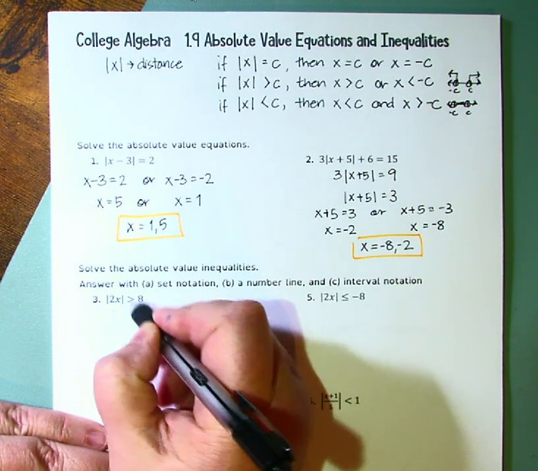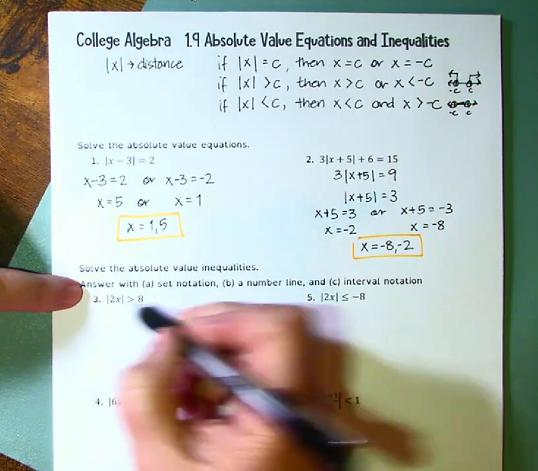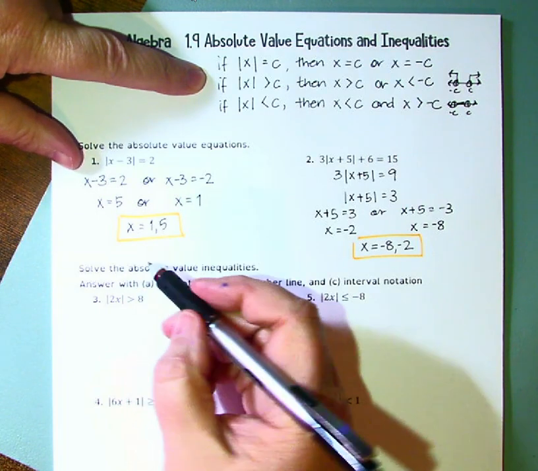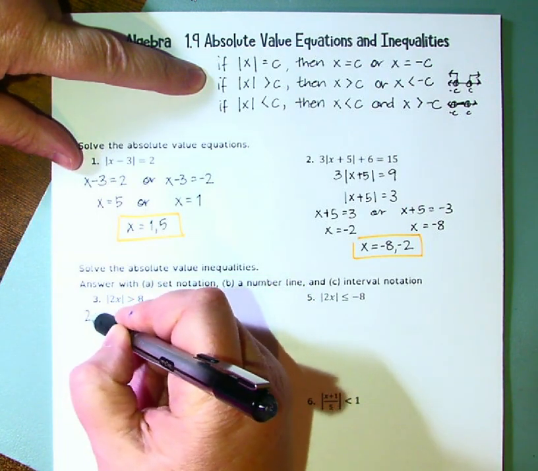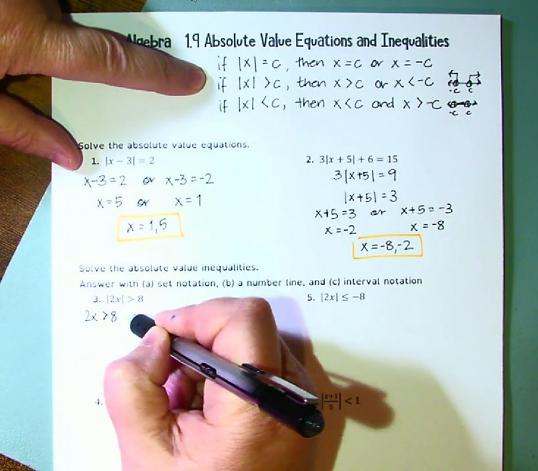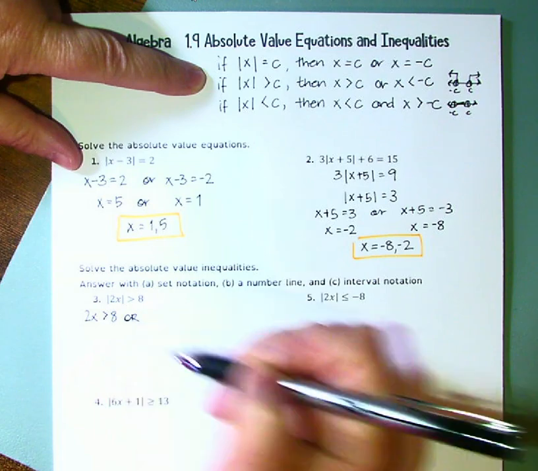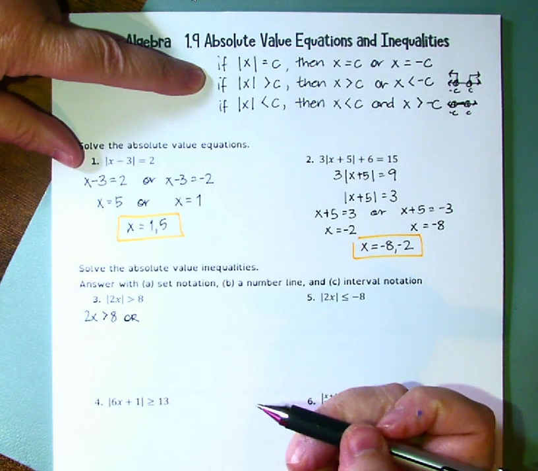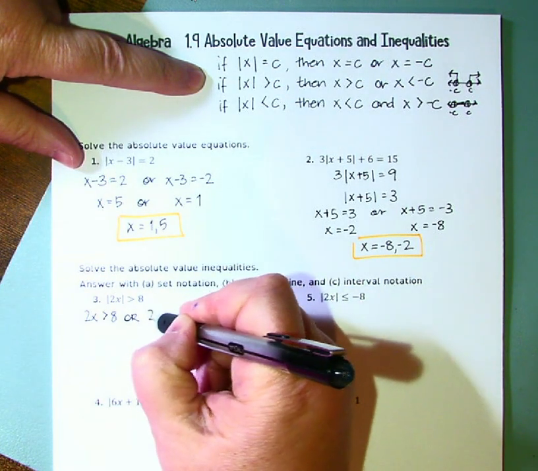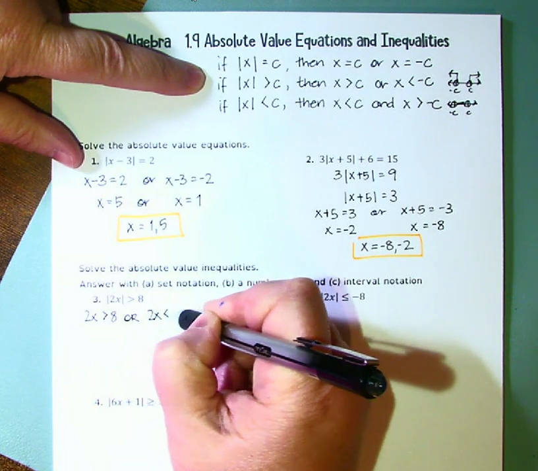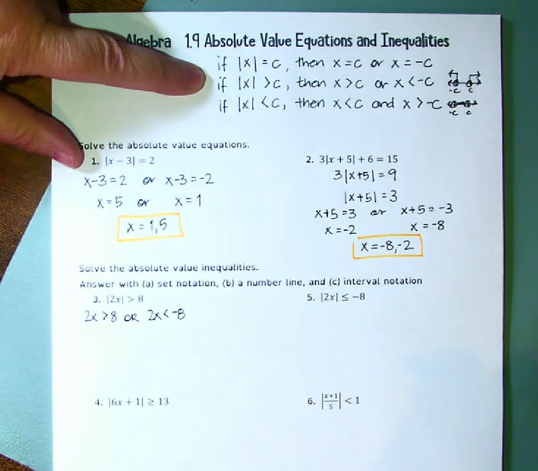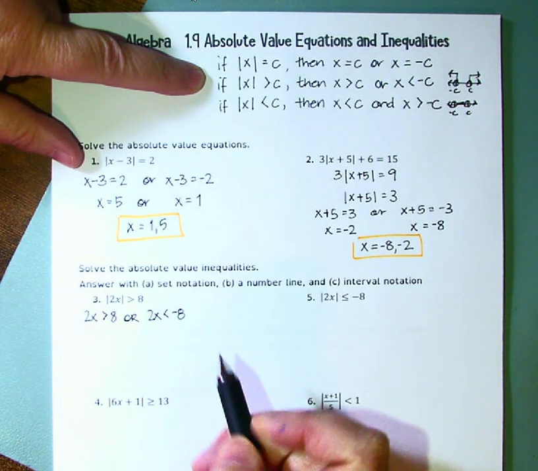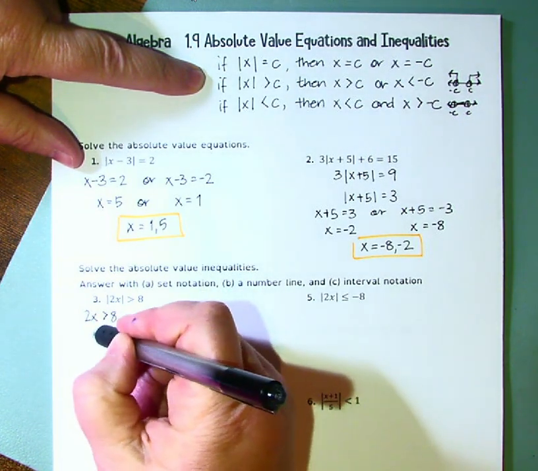The absolute value of 2x is greater than 8. I have absolute value greater than some. That's this second one here. So it could be that 2x itself is greater than 8, or, and I always remember greater than is the or, it could be that the 2x is less than -8. When you do the opposite number, you do the opposite sign. That holds throughout. I have 2 little mini equations here to solve.